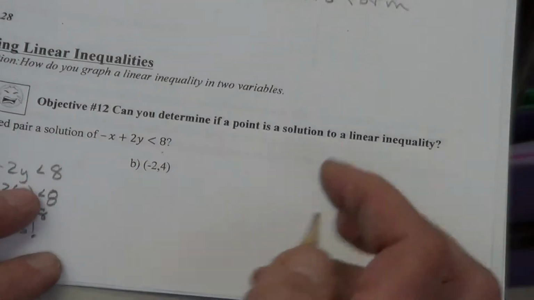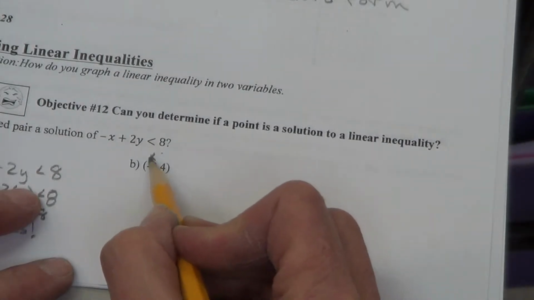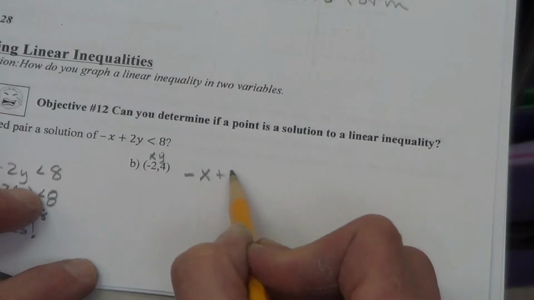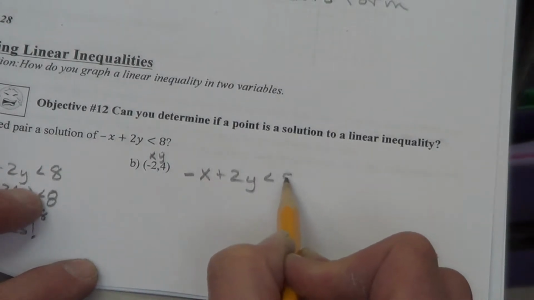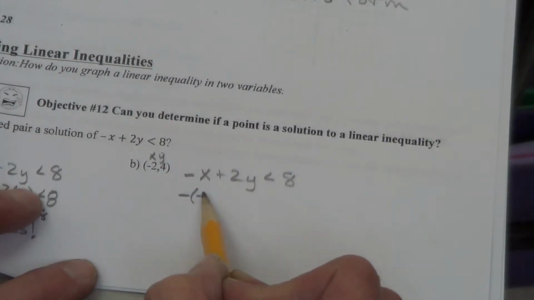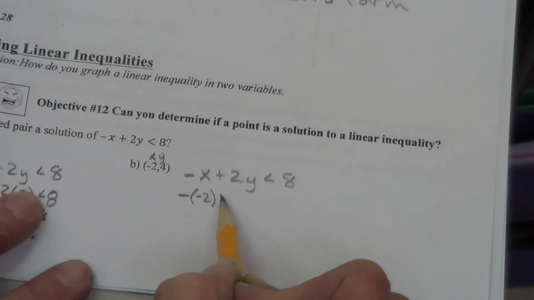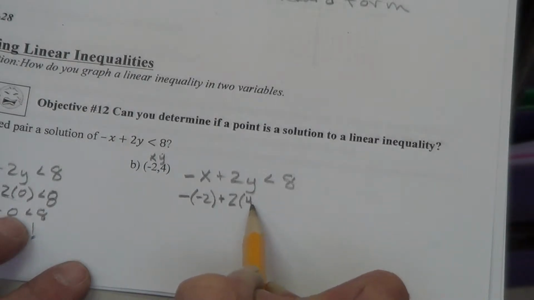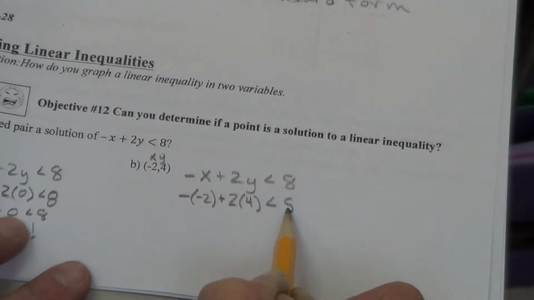Next problem. Negative 2 and 4. Remember, this is your x value, this is your y. You have negative x plus 2y is less than 8. Plug in negative 2, plus 2 times y, which is 4, is less than 8.